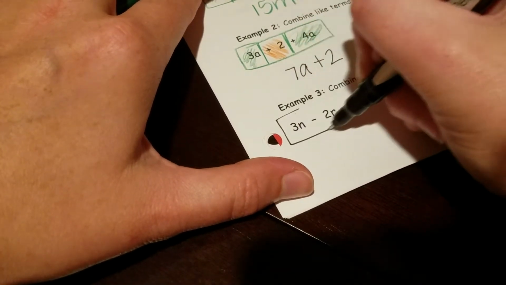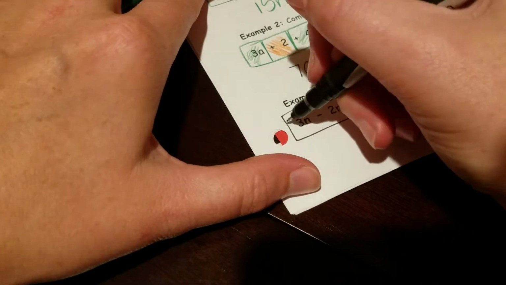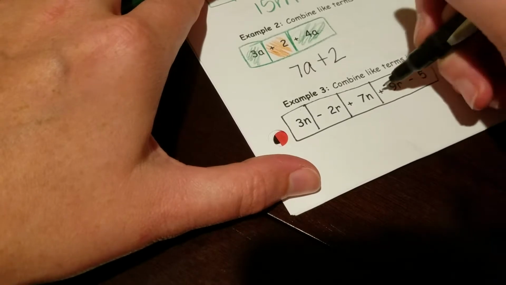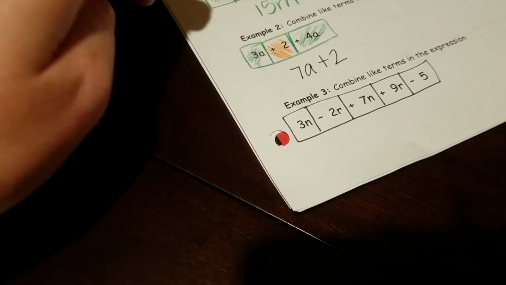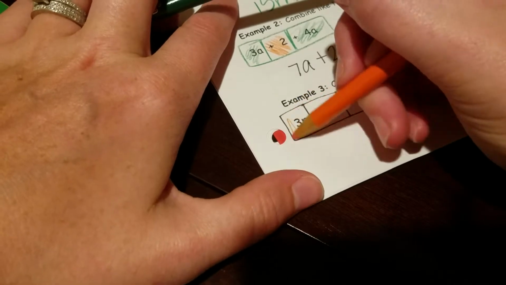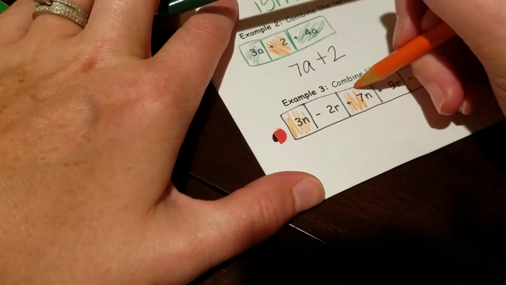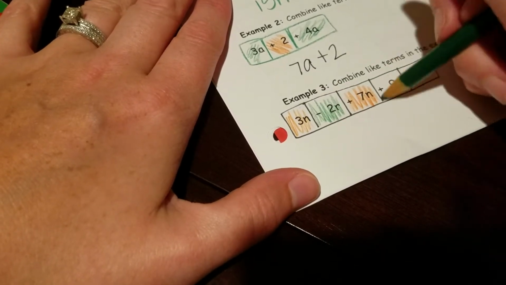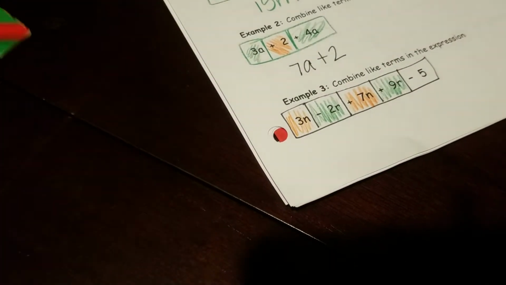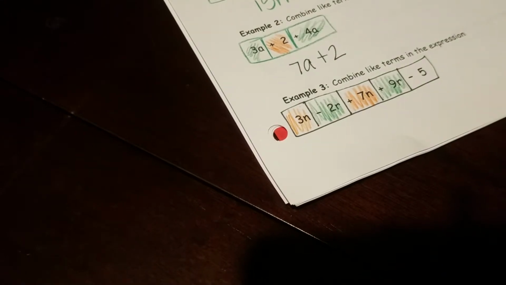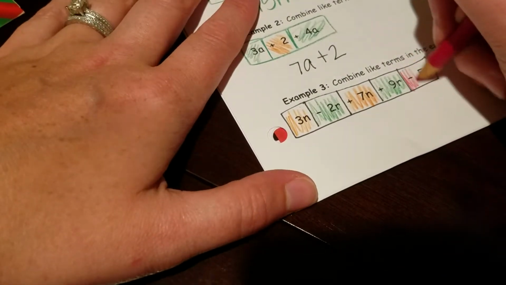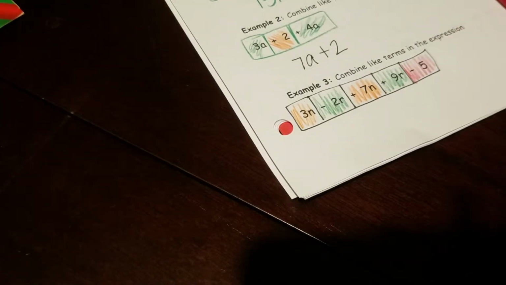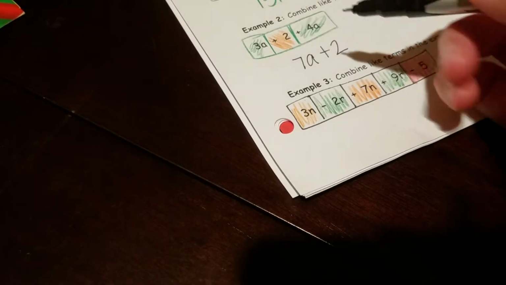Example 3, go ahead, box it up and split it up. 3n, stop, minus 2r, stop, plus 7n, stop, plus 9r, stop, and a minus 5. I noticed a couple n's, so I have 3n, positive 7n. I had some r's, so minus 2r, positive 9r, and then I also had a constant, minus 5. So we need to make sure that we write them down in alphabetical order, and constants always go at the end.